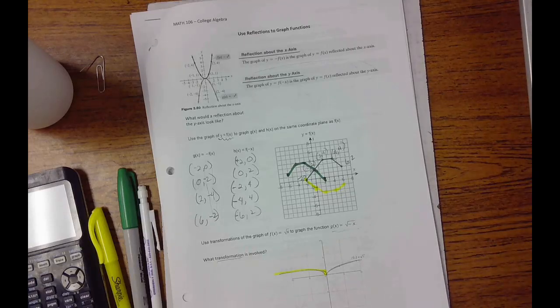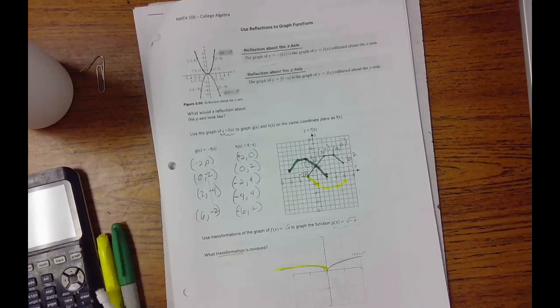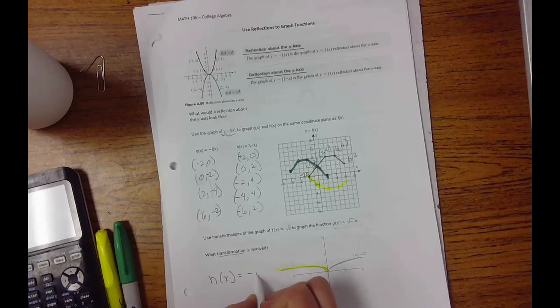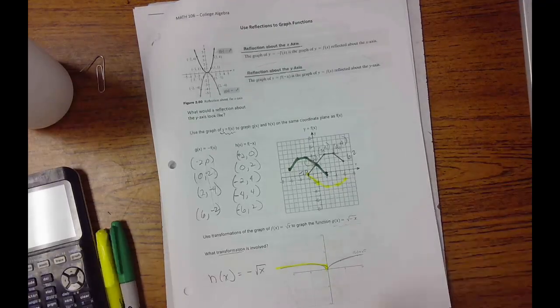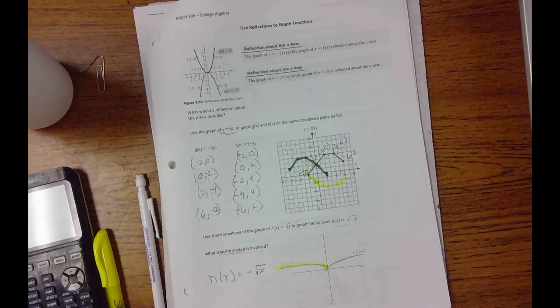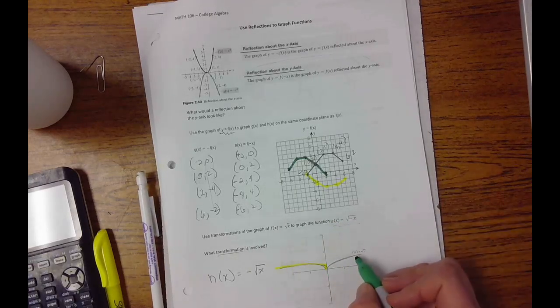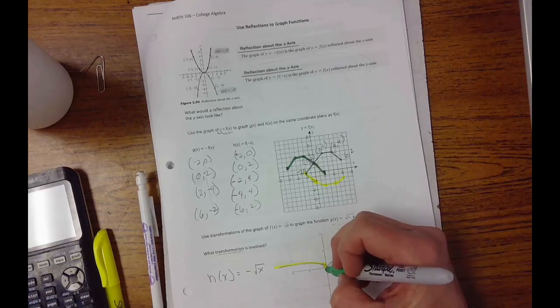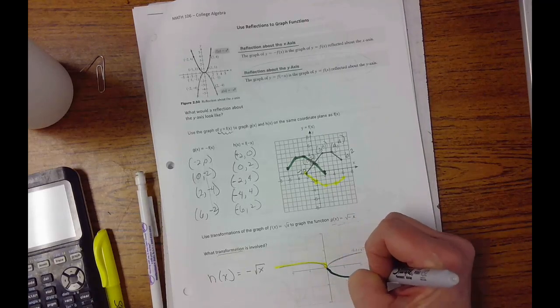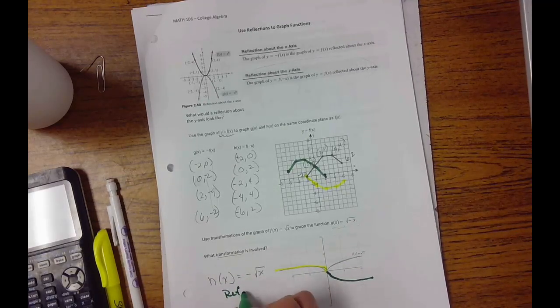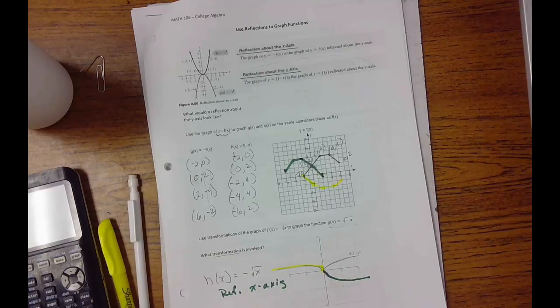So let me just do this. Let's go ahead and say that we had h of x is equal to a negative square root of x. Then that one would be, I'm going to put it in green. That one's going to be going down. So in other words, you're going to have this one, and now every y value changes. And so it'll be like this. And so this one would be the reflection about the x-axis. And remember, the yellow is reflection about the y-axis.